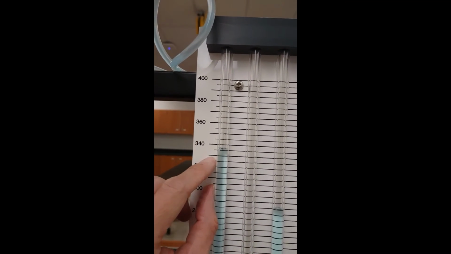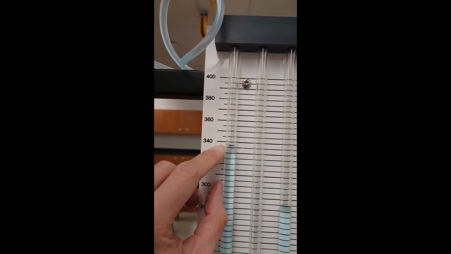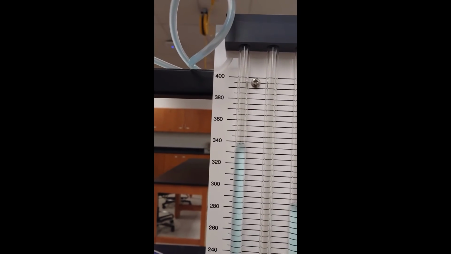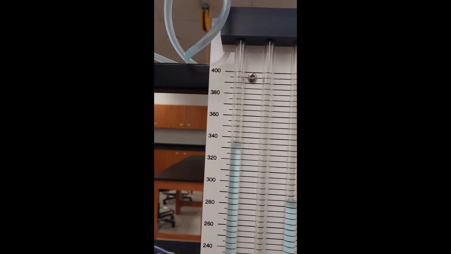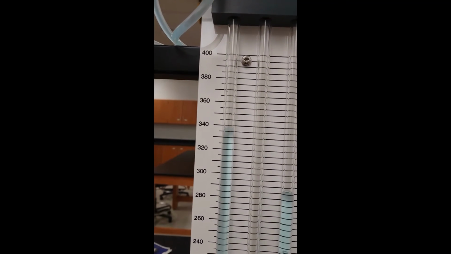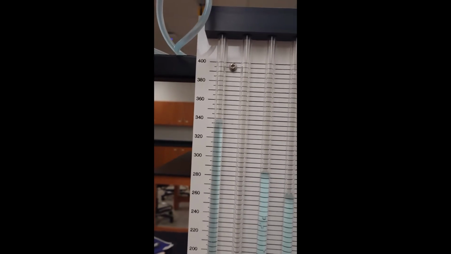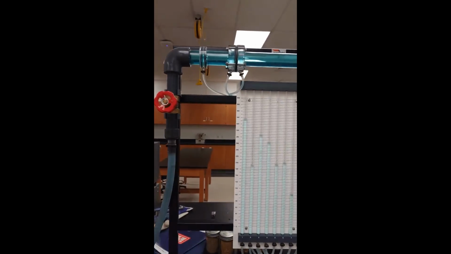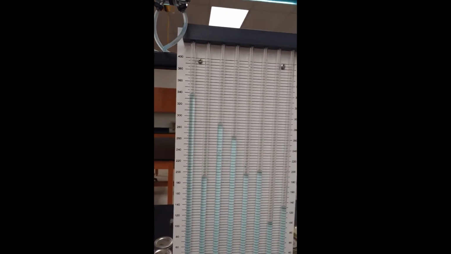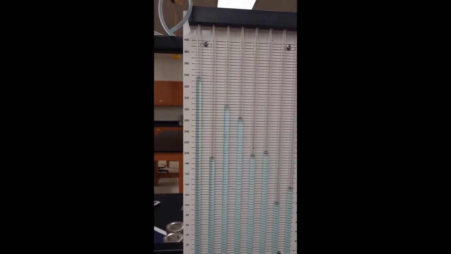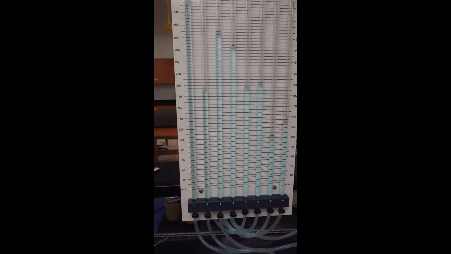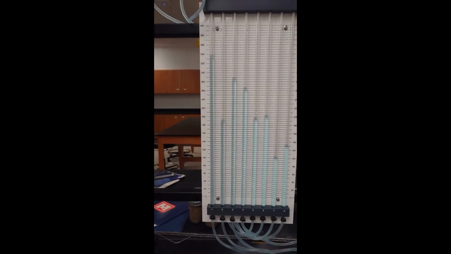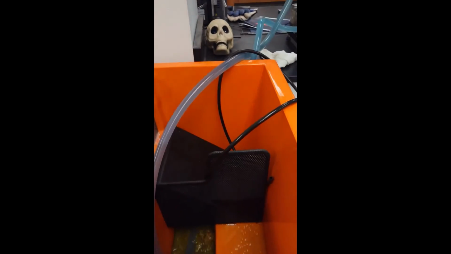So it's 335, almost 337, 338. 338 millimeters for the first one. For measuring this, and for this flow rate, we are just jotting down all these numbers from 1 to 8. This represents the head for those areas.